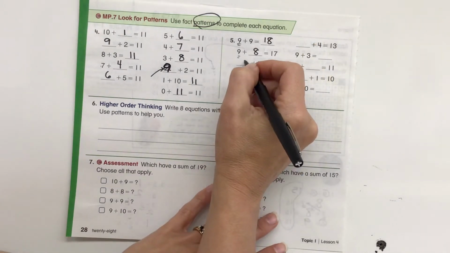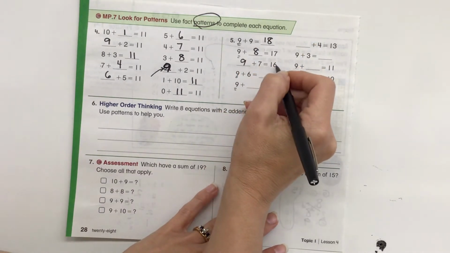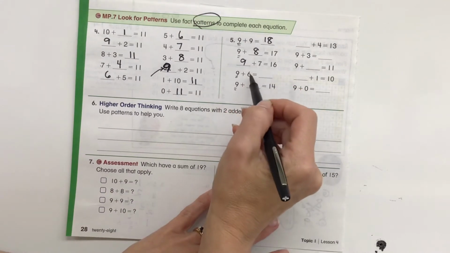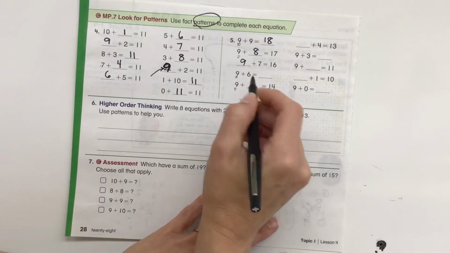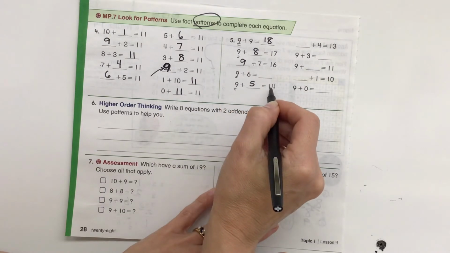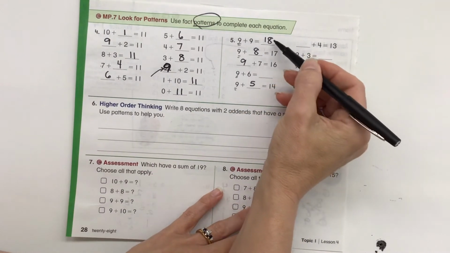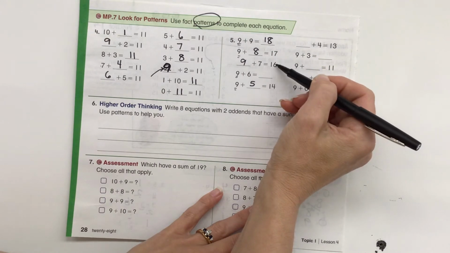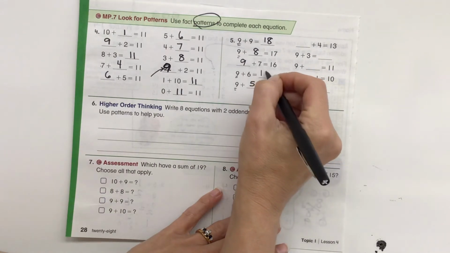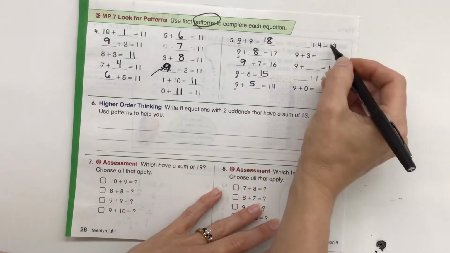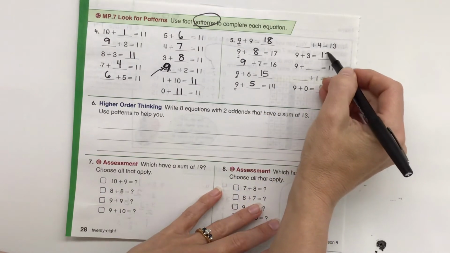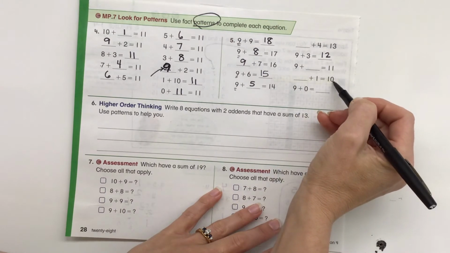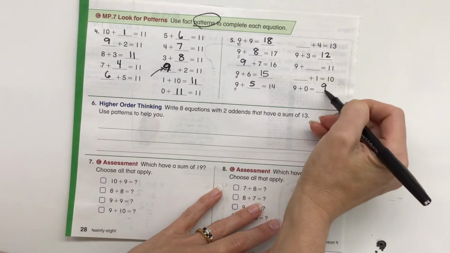So let's take a look at this. I'm going to put one in and check it. 9 plus 7 equals 16. That's correct. So let's see, I have 9, 8, 7, 6, 5. Let's check it. 9 plus 5 equals 14. Now let's take a look at our sums. They have a pattern too. 18, 17, 16. They're going down by 1. So this is going to be 15, 14, 13, 12, let's check it, 9 plus 3 equals 12, 11, 10, 9 plus 0 equals 9, okay?